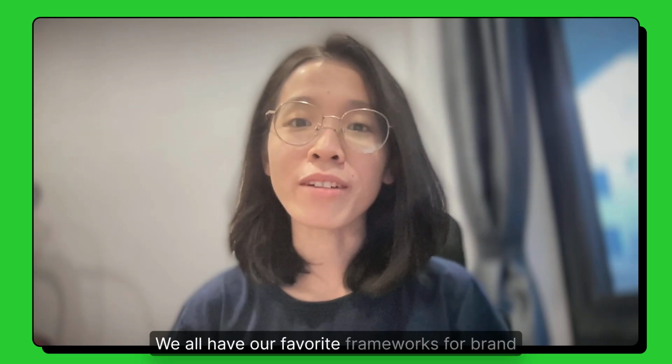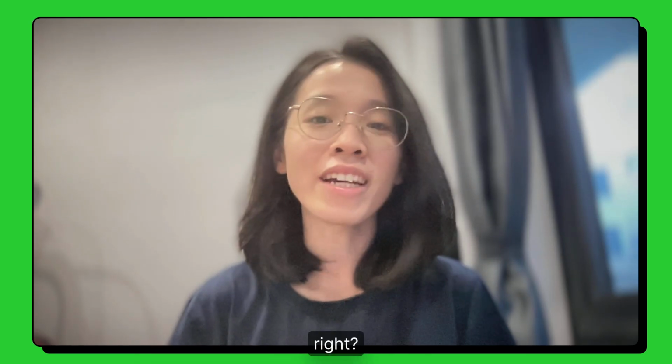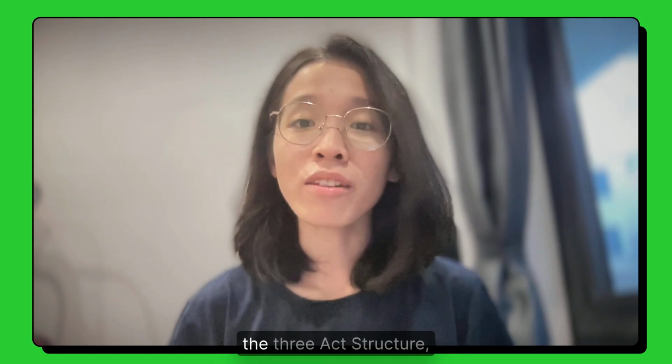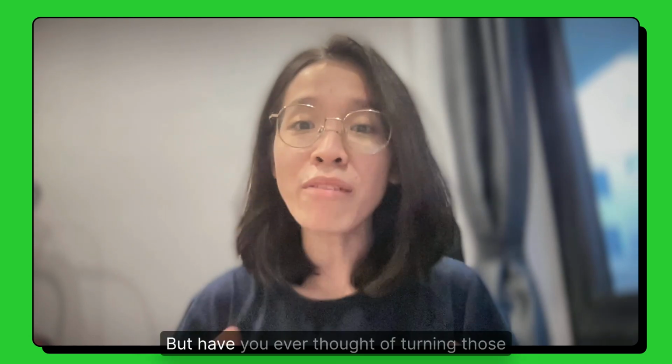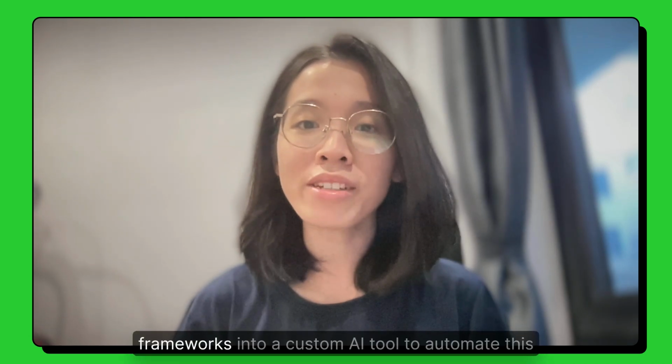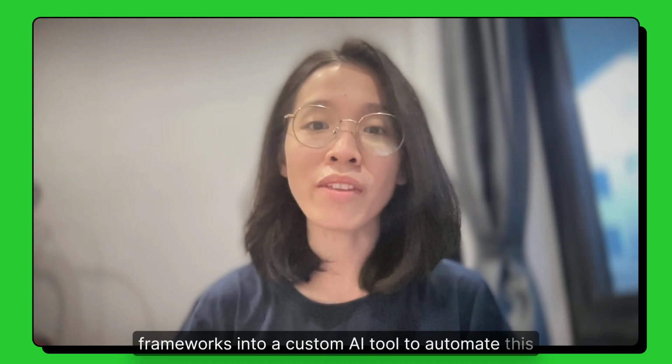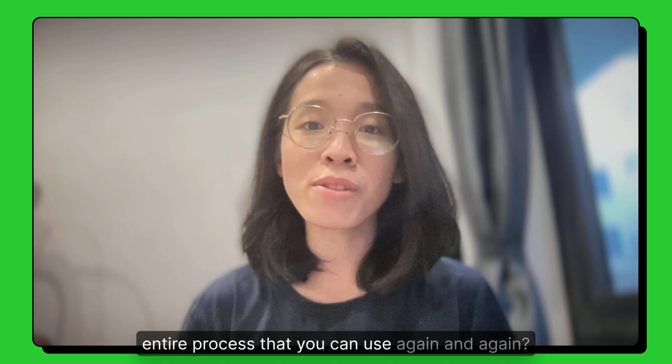We all have our favorite frameworks for brand storytelling, right? Be it the Freytag pyramid, the 3-act structure, or the StoryBrand hero's journey framework. But have you ever thought of turning those frameworks into a custom AI tool to automate this entire process that you can use again and again?